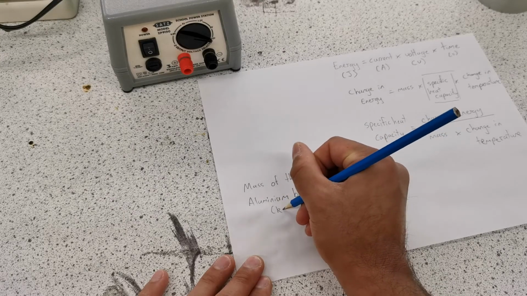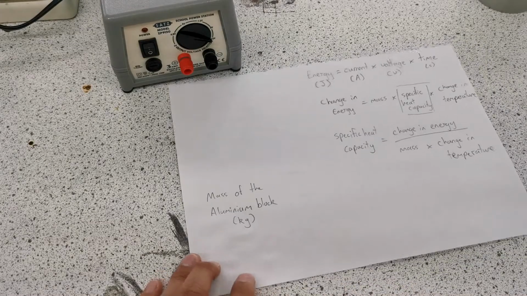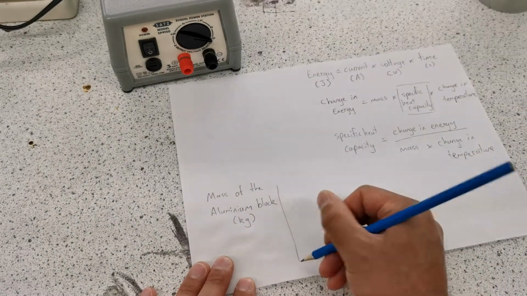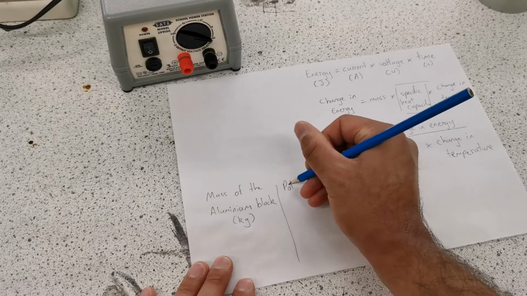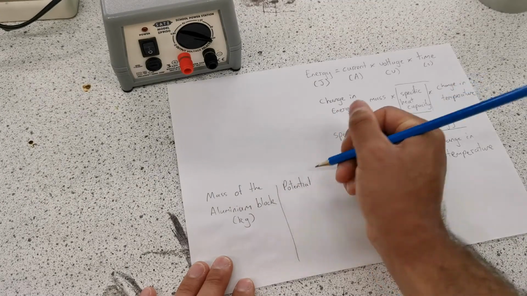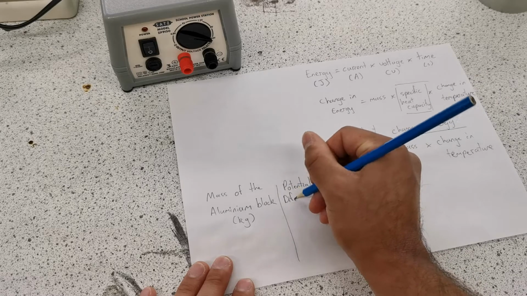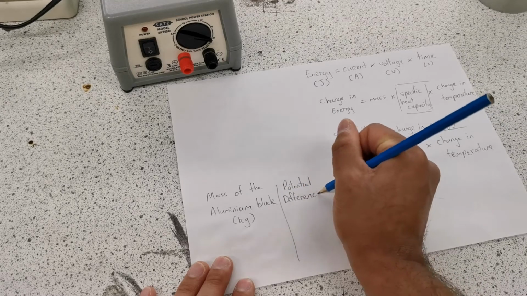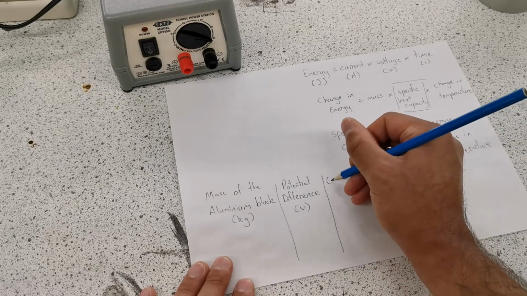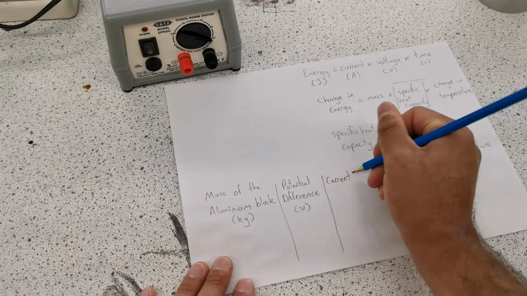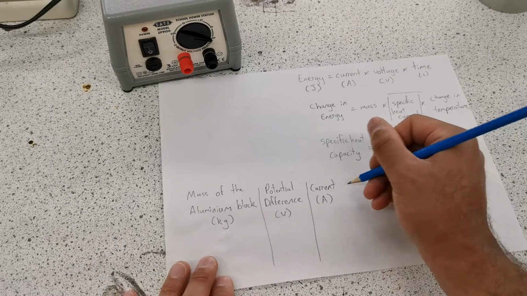You want it to be in kilograms. We then need the potential difference, which is the voltage. And we measure that in volts. You want the current, which is measured in amps.